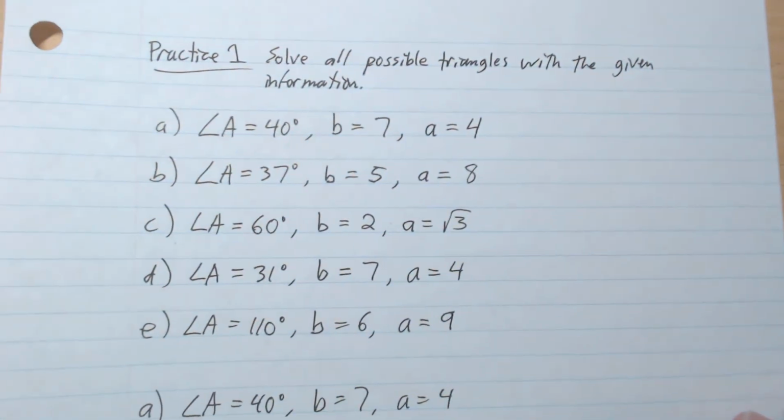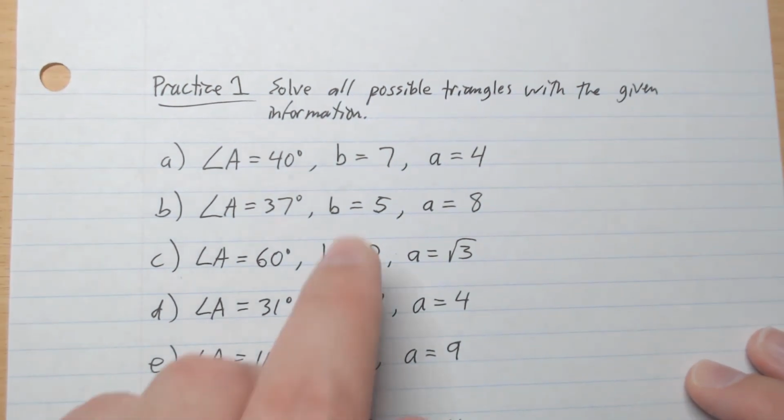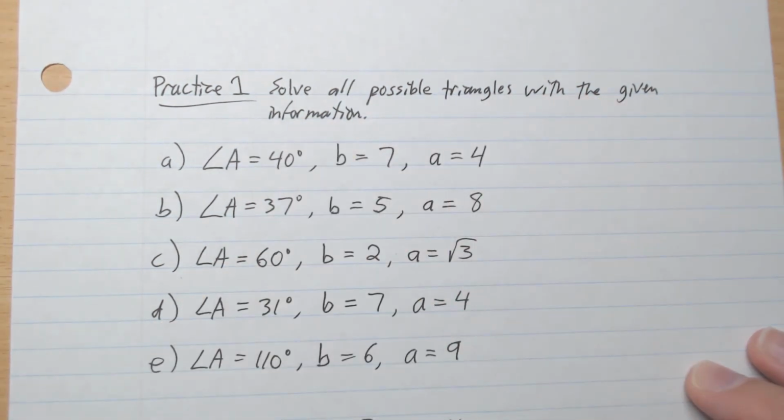Okay, time for some practice, lots of practice. Solve all possible triangles with the given information from A to E. Go ahead and pause the video and answer that.